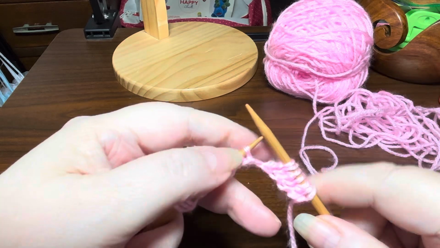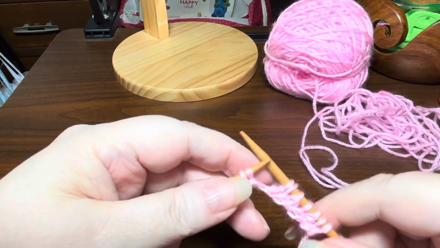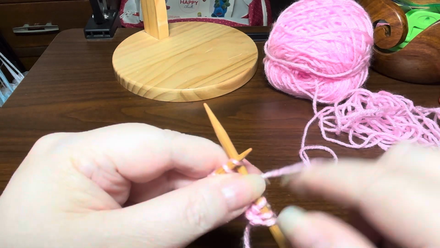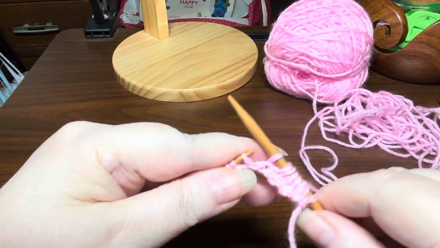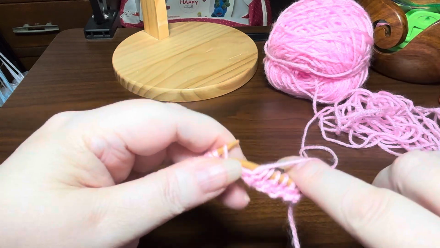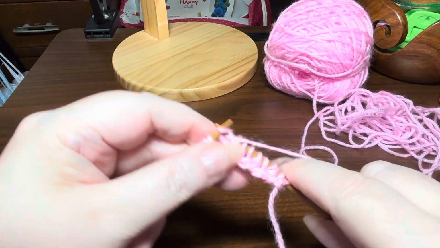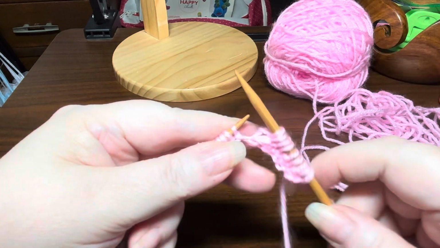And interestingly, this is exactly the same way that the moss stitch starts out. You just knit one, purl one, all the way across.